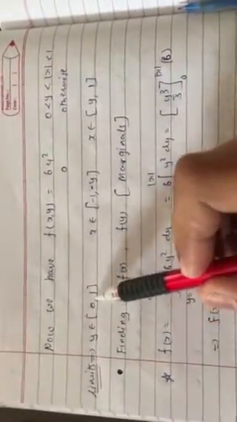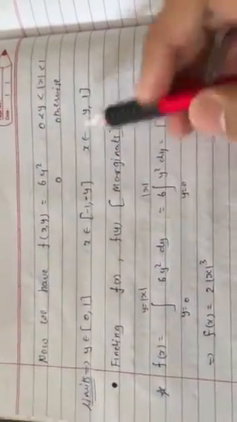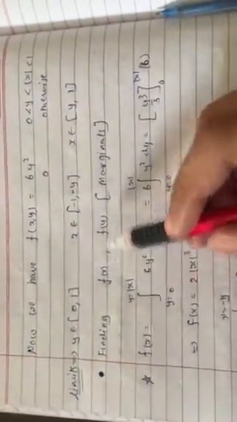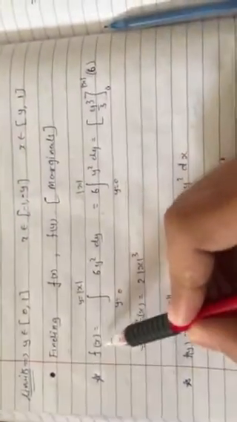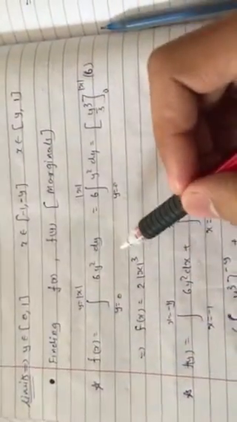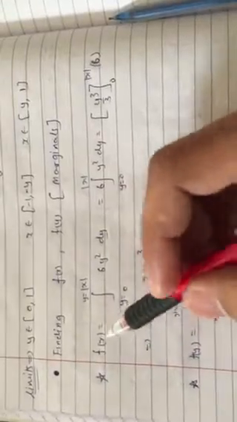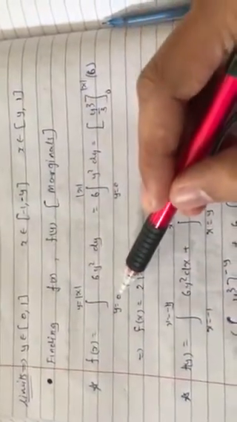Now, limits of y is from 0 to 1 and x is from -1 to -y and x is from y to 1. Finding f of x and f of y, that are the marginals. While finding f of x, we need to integrate it over y. That is, we want to find the function in terms of x, and therefore integrating it to the limit of y.